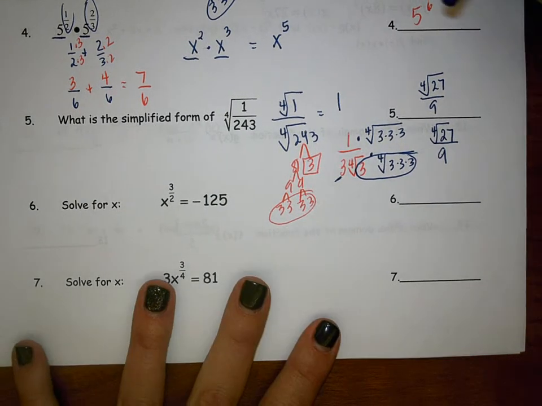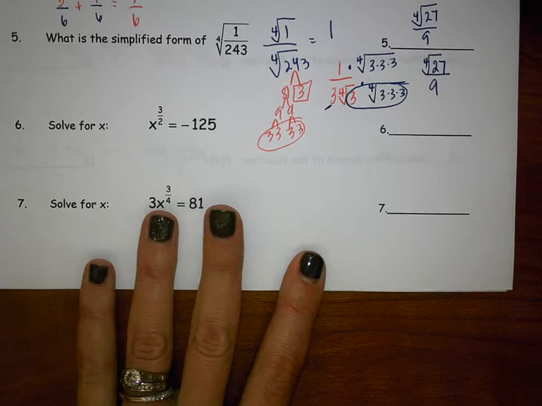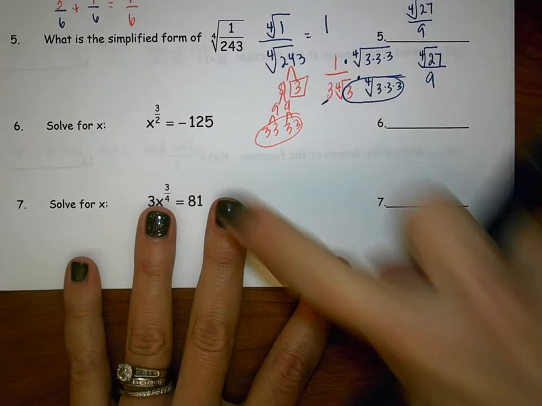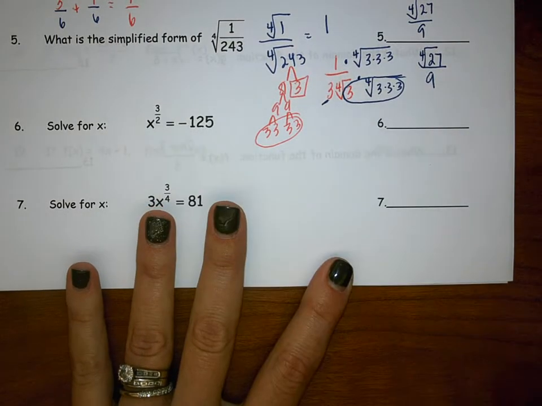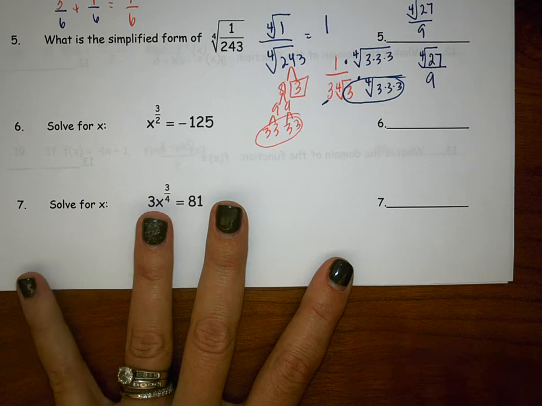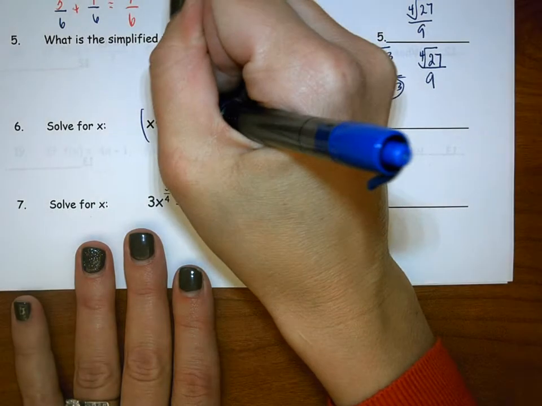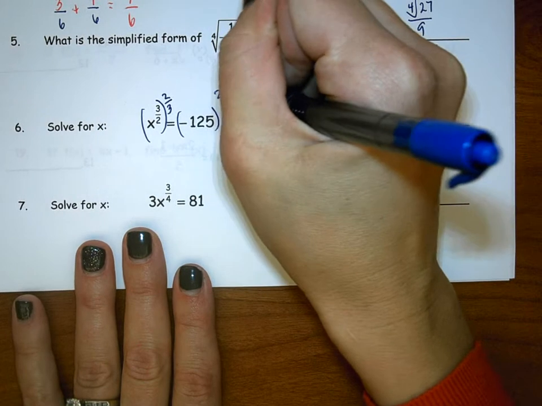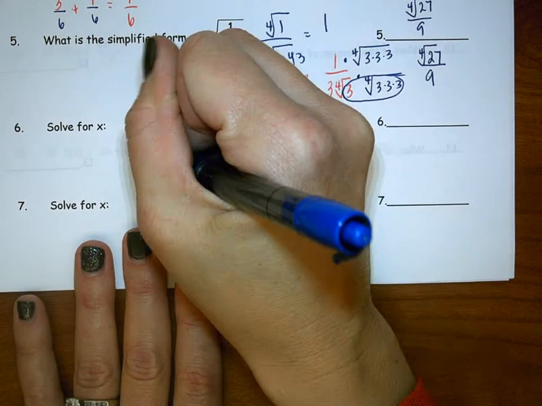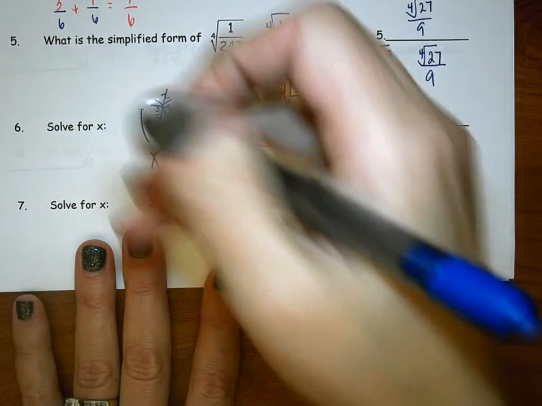Number 6. We are trying to get x by itself. How do I get rid of that 3 over 2 power? Raise it to the reciprocal power, which would be to the 2/3. Okay, that cancels all that out. We get x equals, and here, we're going to change it.